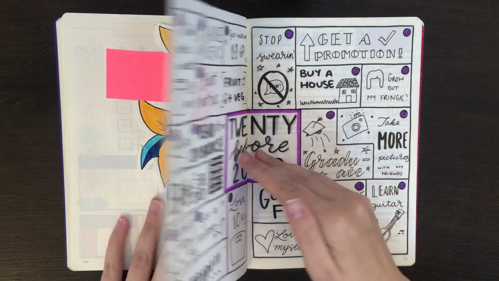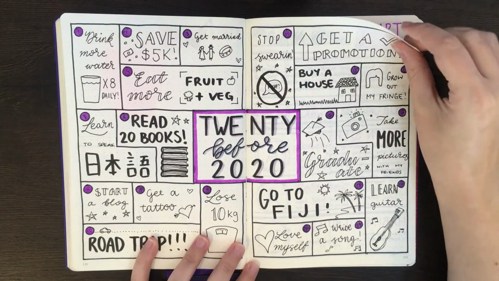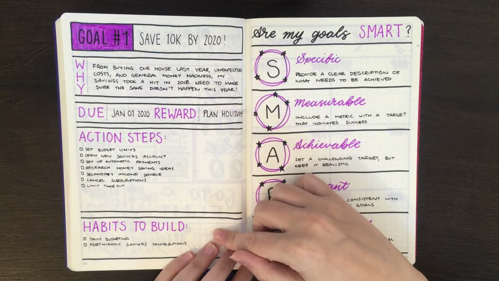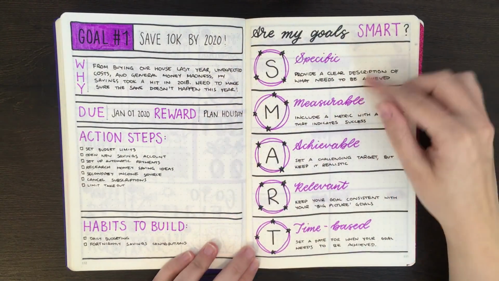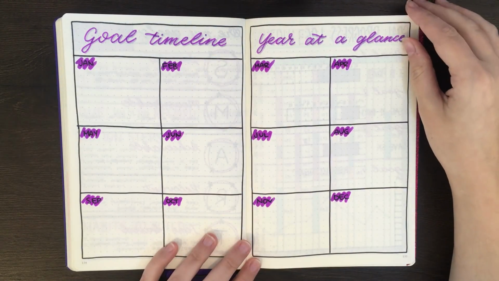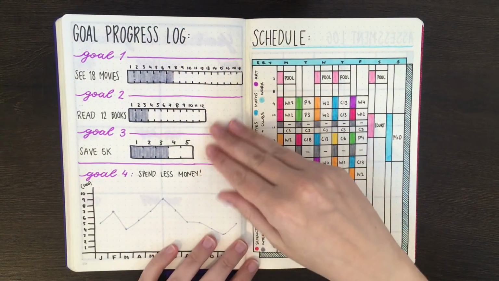After this I had a video on types of goal spreads, so the 20 before 2020 list, one for a goal action plan, one for a SMART goals reference page, a year at a glance or goal timeline, and then a goal progress log.